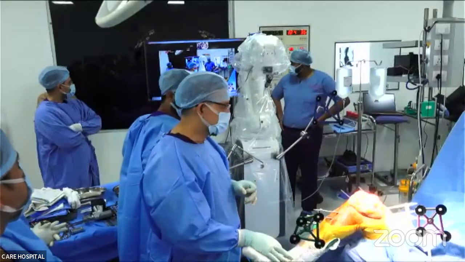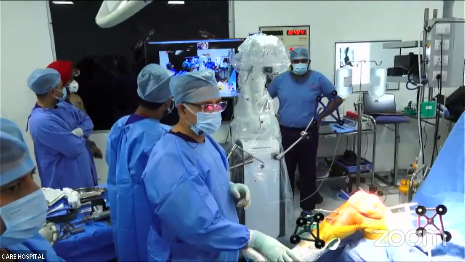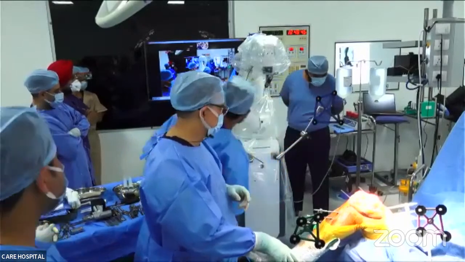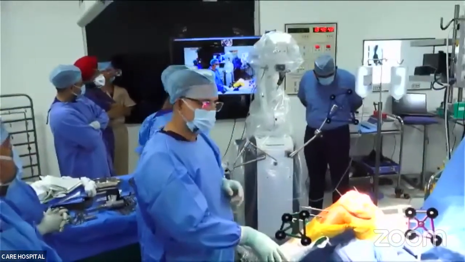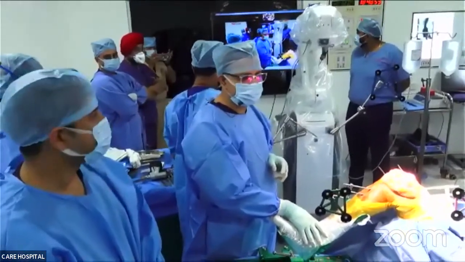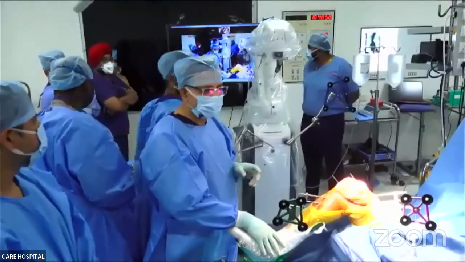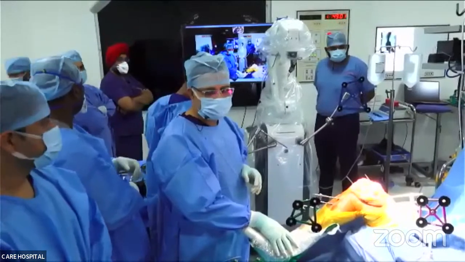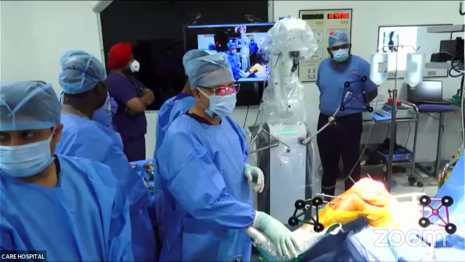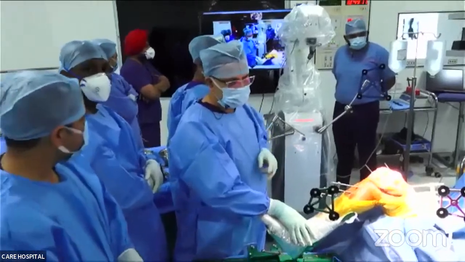Unfortunately, the robot got switched off, so it is taking some time to log on. Actually, it is always difficult to do the surgery outside our regular OT, especially if there is a new technology. Right, sir? Yeah, it's okay. Here the atmosphere is quite like home. It's just that unfortunately the power got switched off.